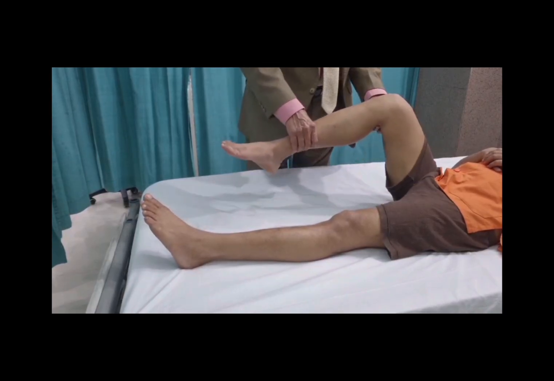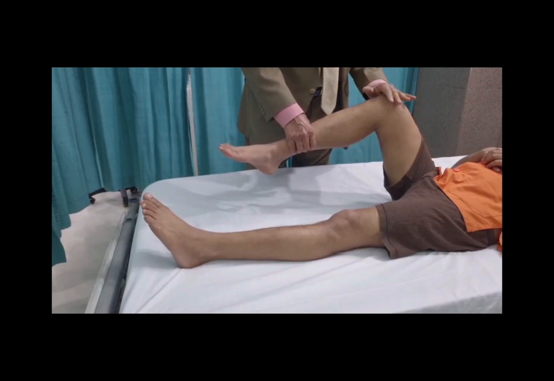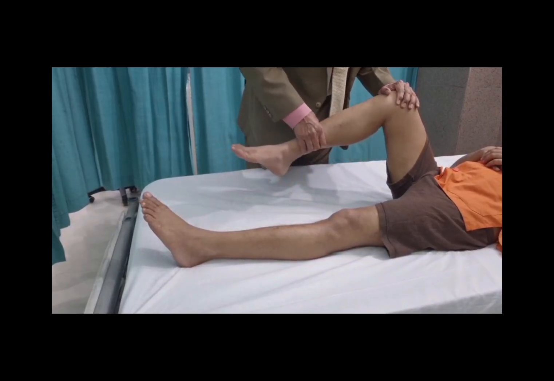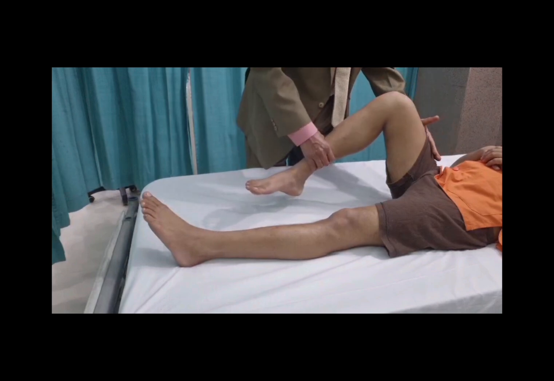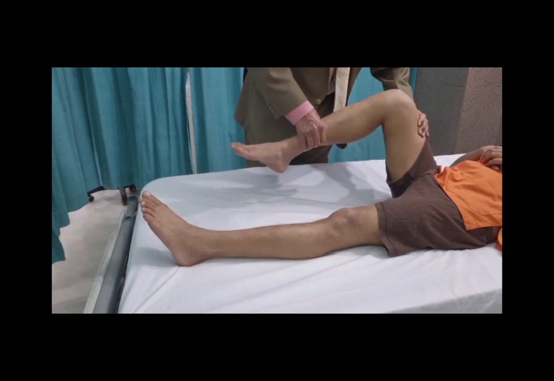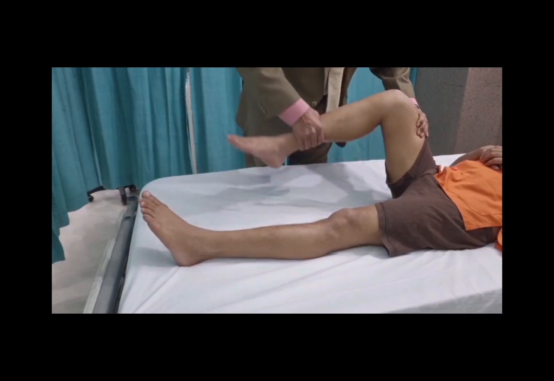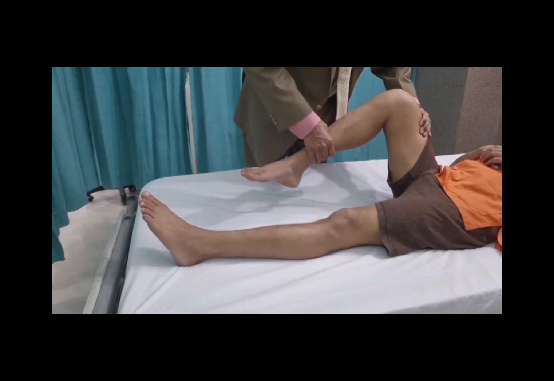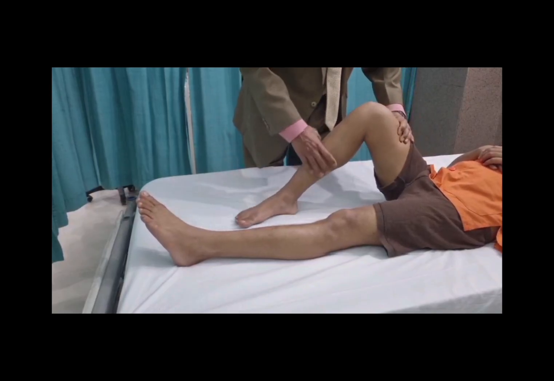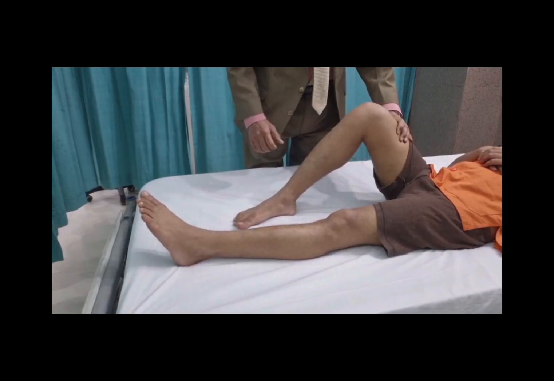So you slightly flex the knee joint at about the mid position and you ask the patient to flex and bring it close to the thigh, but the force should not be applied over the thigh and you have to immobilize it. Hold it, immobilize it and ask the patient to bring it down. Push down like this and apply your force to check the power. Compare it with the other side.